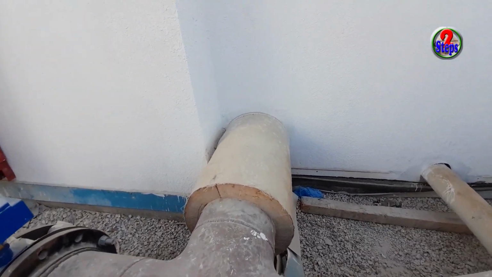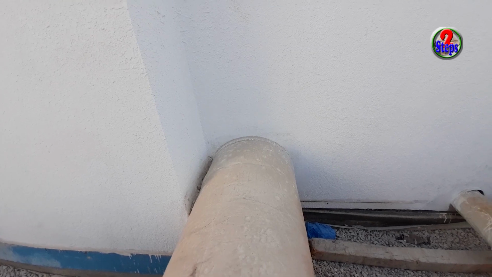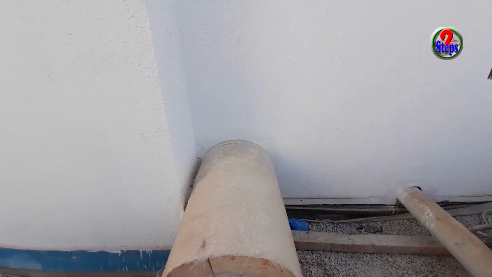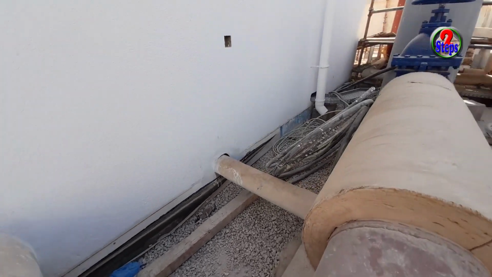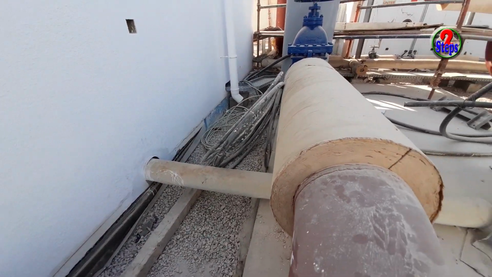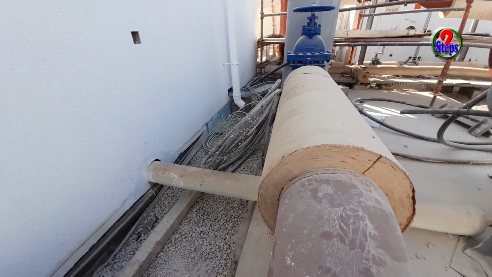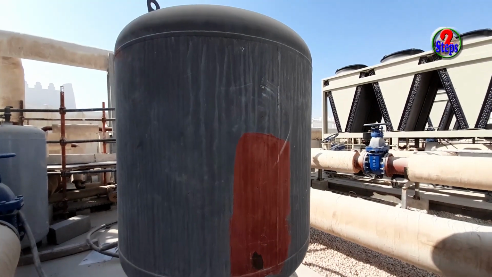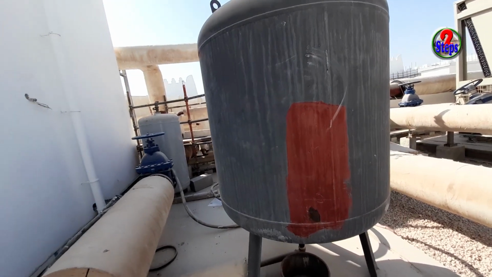Inside, going to the primary pump section and suction line. One more thing: this is the line from the pressure pump coming to here. This is the water pressure tank.